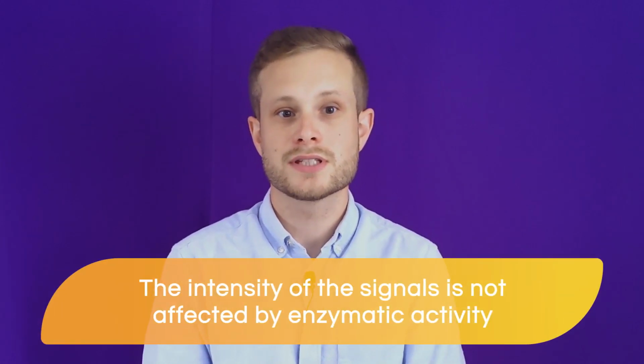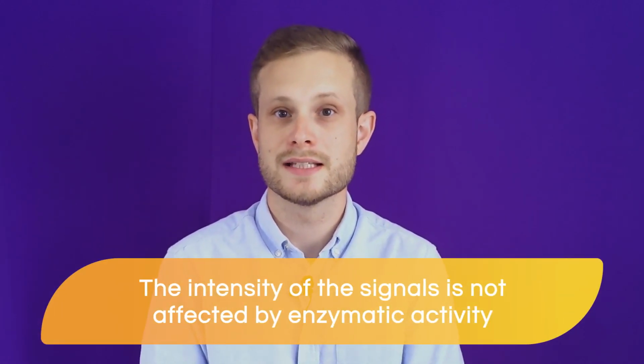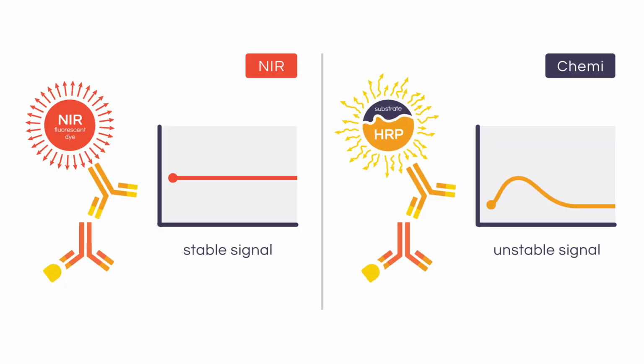Let's now talk a bit about dyes. The main advantage for using these for detection, as opposed to enzymes which you would use in chemiluminescent detection, is that the intensity of the signals is not affected by enzymatic activity, and therefore they will be stable, in stark contrast to the dynamic signals which are produced by an enzymatic reaction.